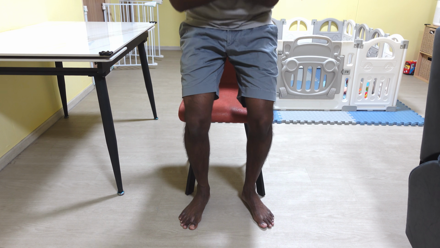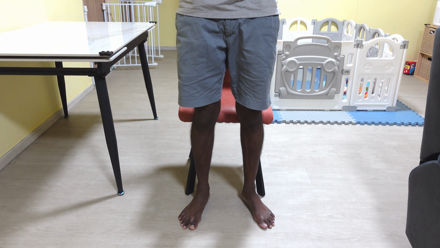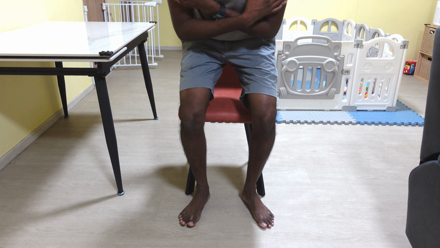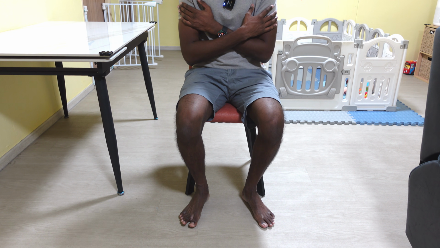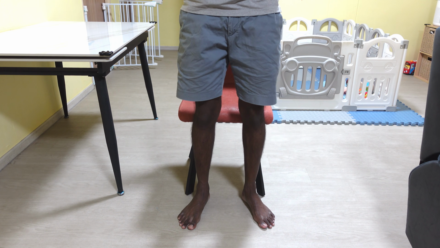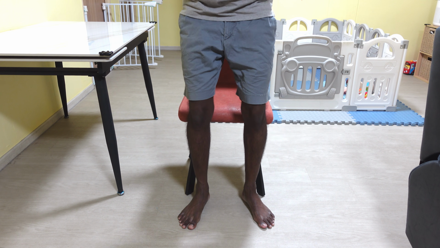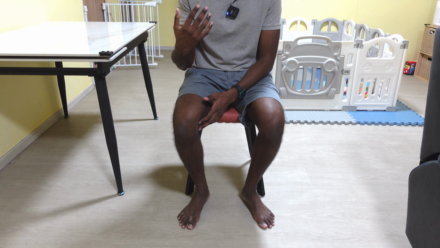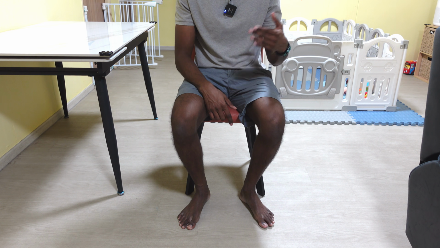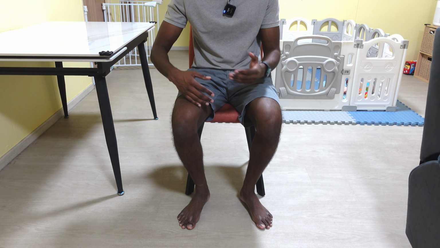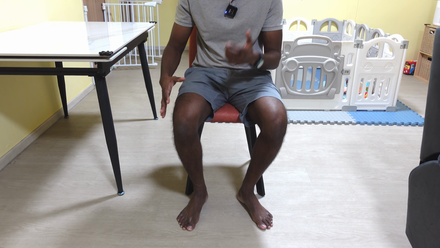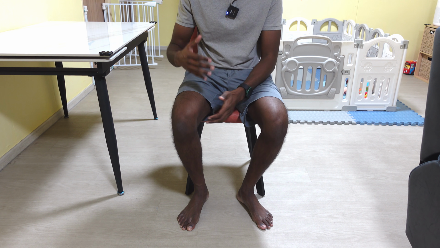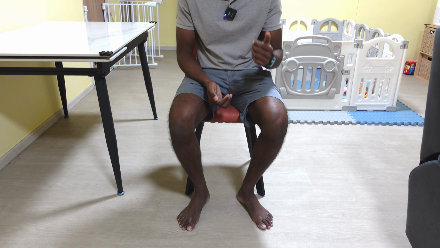So going up like this and coming back down slowly. Okay, going up and coming back down slowly. For this exercise, I want you to aim for 15 repetitions and 3 sets minimally. But if you can do more, that means you have strength and it's not fatiguing out for you, so go ahead and do up to 5 sets of 15 repetitions.